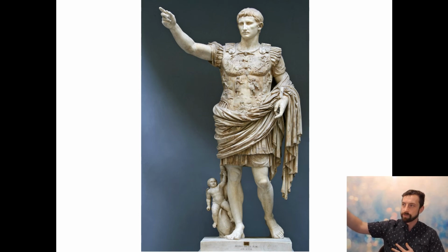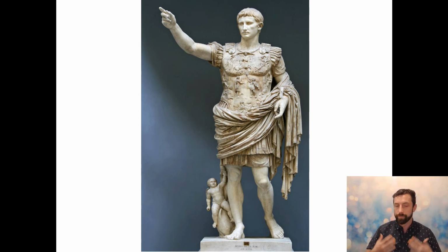It's very similar to the Apollo that we saw before, the Apollo Belvedere, that has the arm out. Like, this is the pose of Apollo. He is making himself look like Apollo. And he has this amazing breastplate. This, again, would have been completely painted and have lots of color on it. You even see this little baby down by his foot there. And that baby has wings. It's called a putti. It can also be called a cherub.